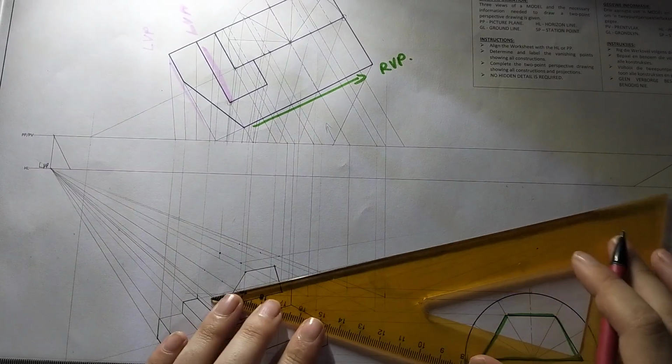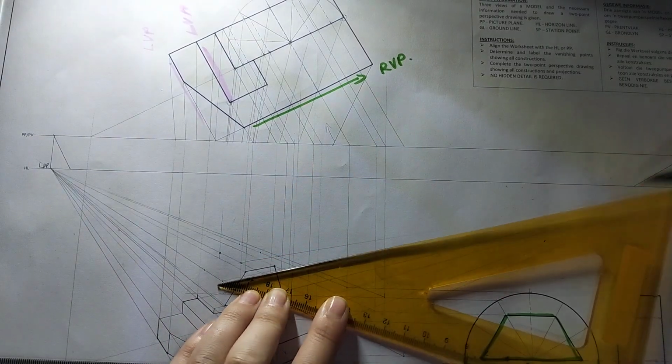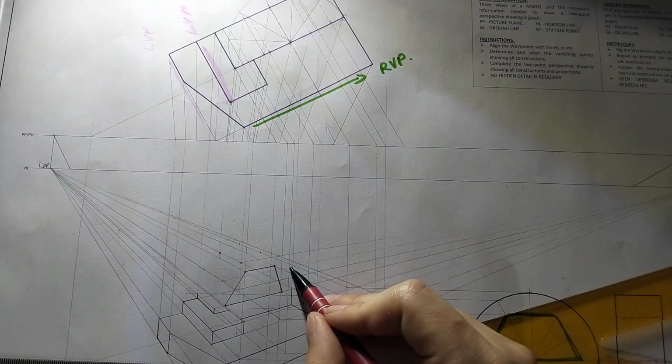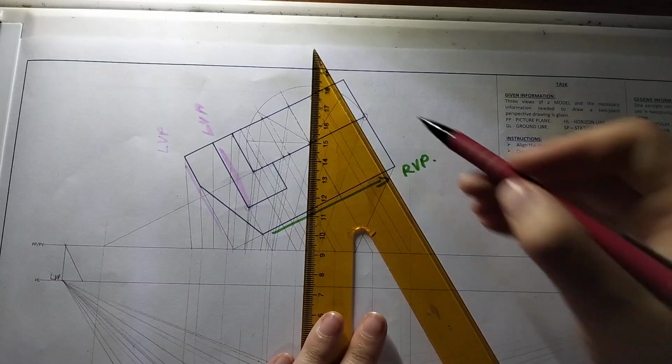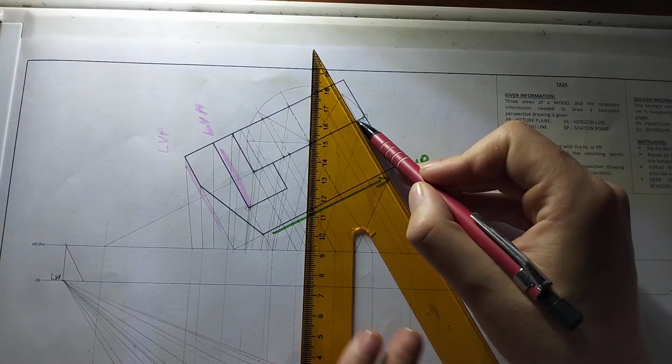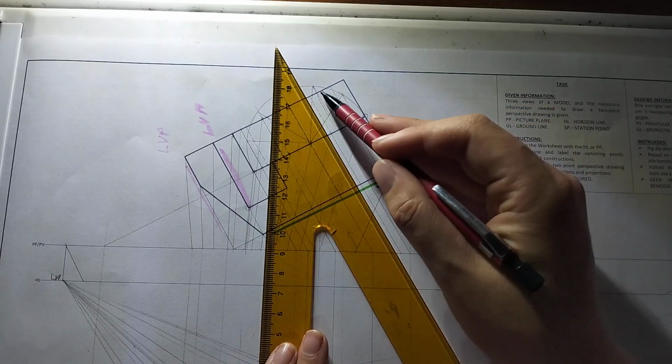Okay. And the same for the next one. You can also just take it to the right vanishing point. It saves you a lot of time. So I only need another one over here. So I just have to go and take this one down. And I still need that one as well.